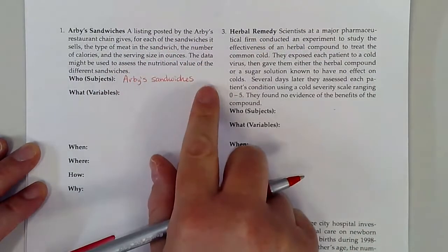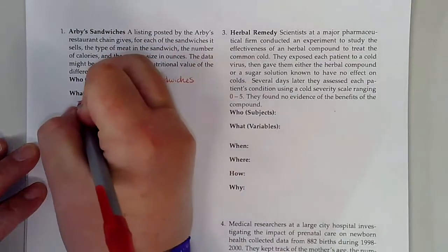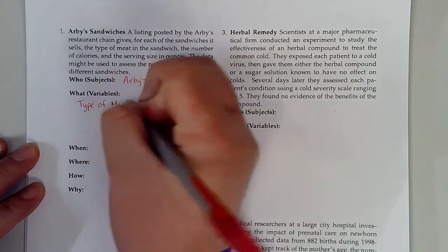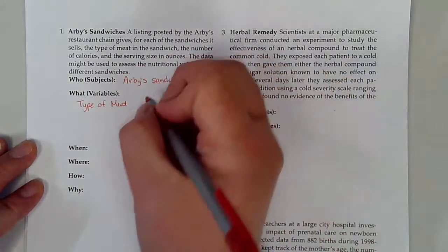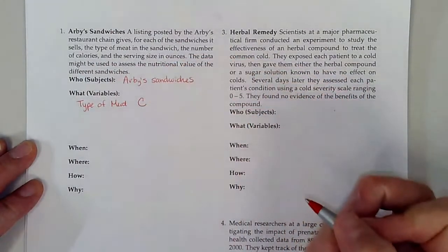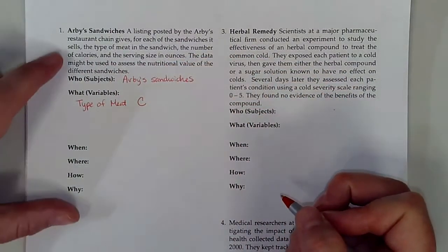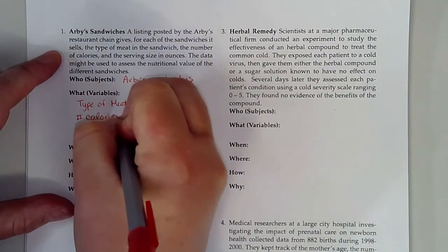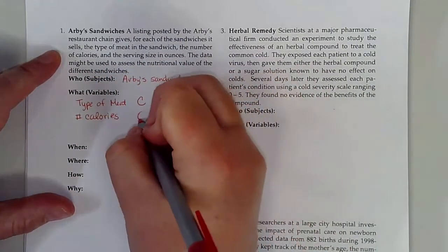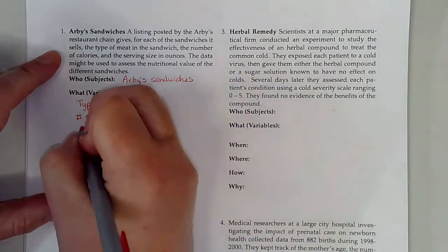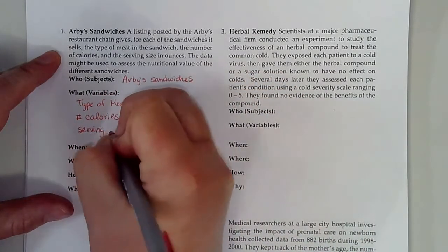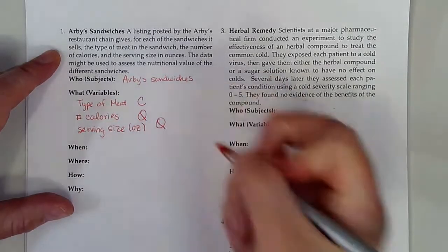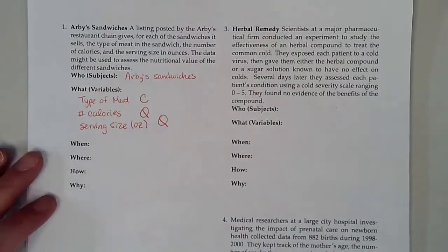And then the things that it collected for each sandwich, we have the type of meat. So that would be like chicken, roast beef, etc. So that'll be a categorical variable. Let's see, the number of calories. So that'll be a number with some sort of units. That makes this one quantitative. And then the serving size, and it even tells us what the units are here. Those are in ounces. So that one would also be quantitative.